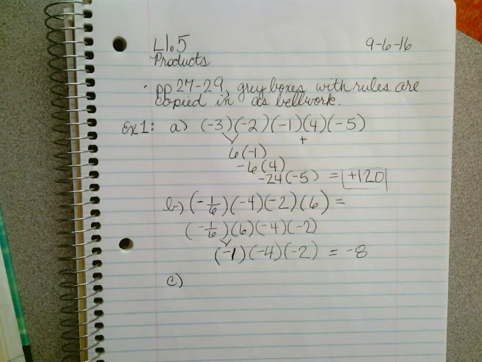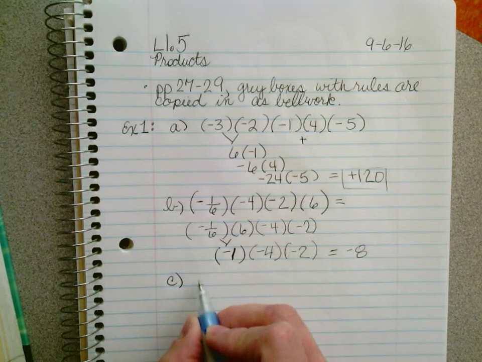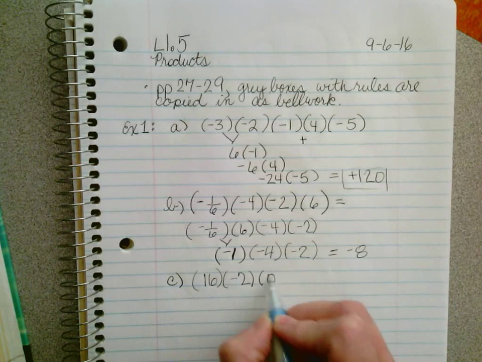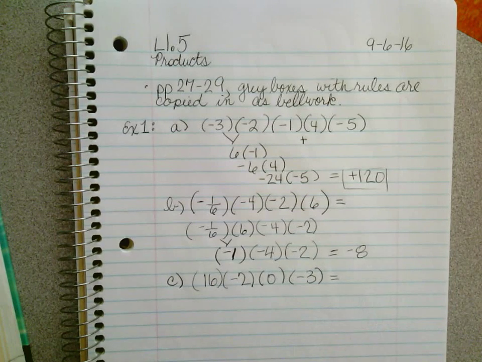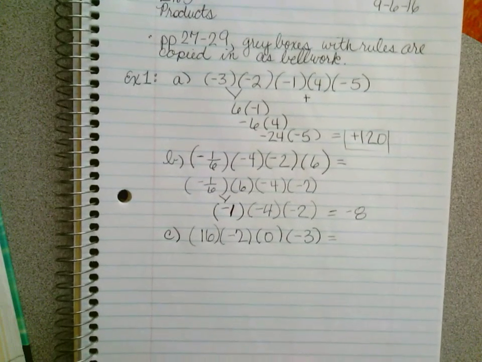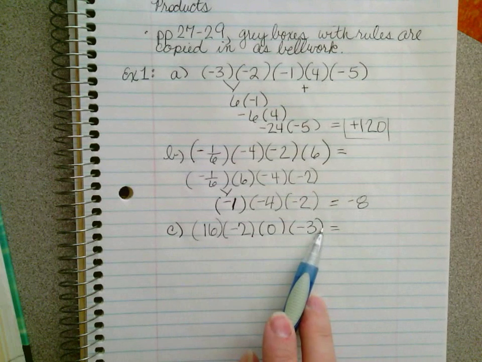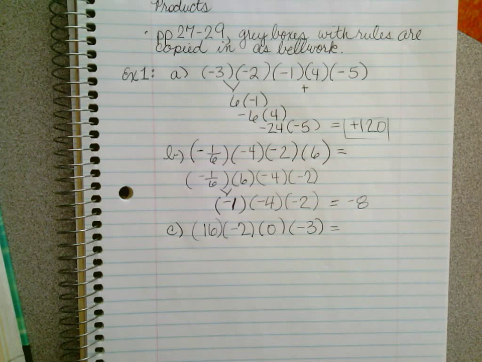Okay, and final example. Final example. This is where the multiplicative property of 0 comes in. Here's my example. There's mine. Now, in no universe should any of you have to even give a thought to any of this. It doesn't matter if I have 27 non-zero numbers being multiplied together.